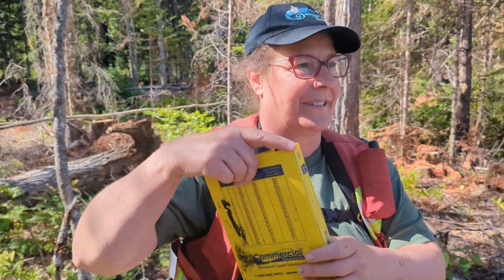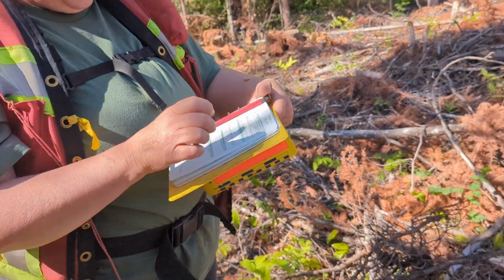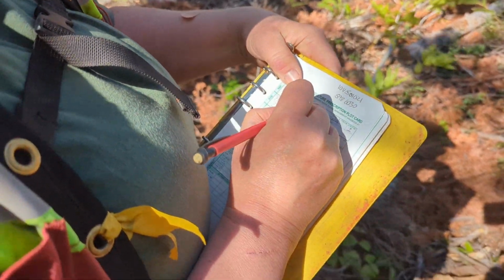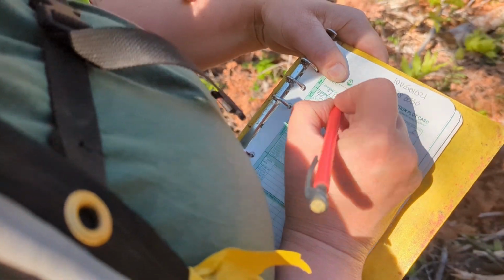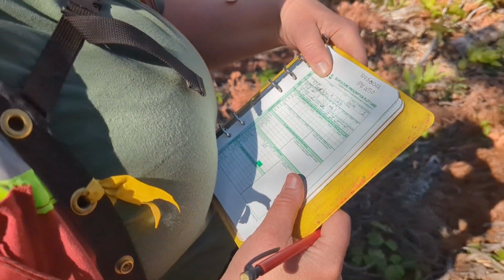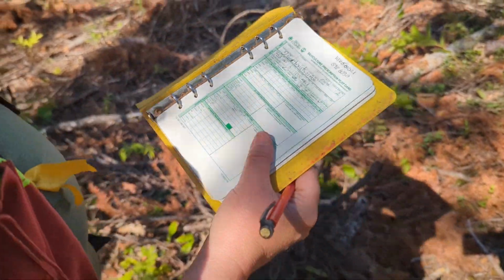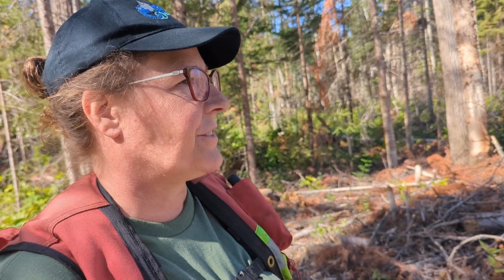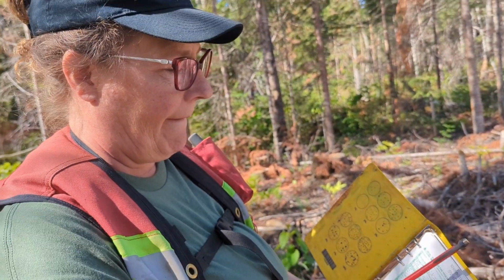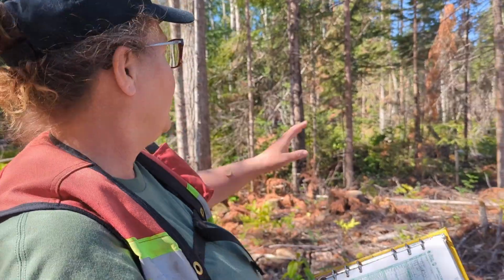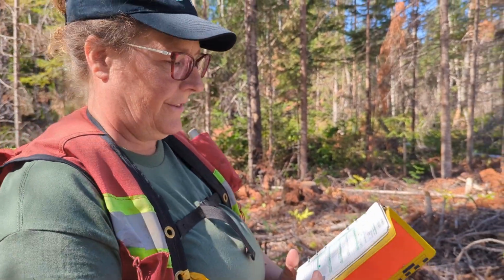So 3%. So that's what I'm going to write down, 3%. That's my slope. And I'm going to say my aspect is all. Okay. You don't need to say that it's at 3%. That's fine. It's a pretty gentle slope. But just so you know, that is a southwesterly direction.